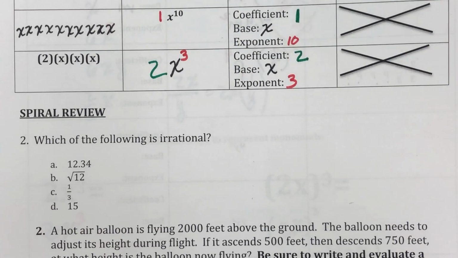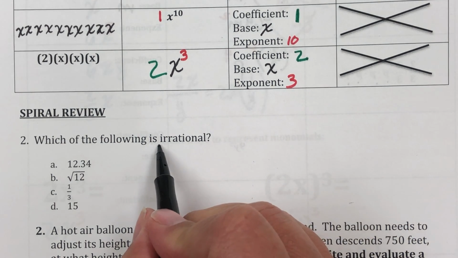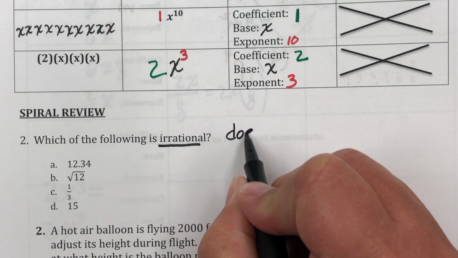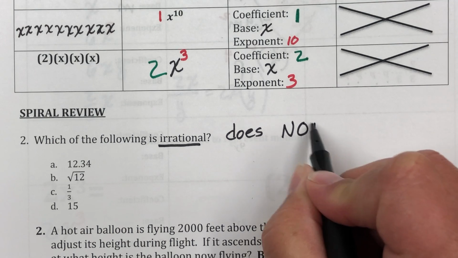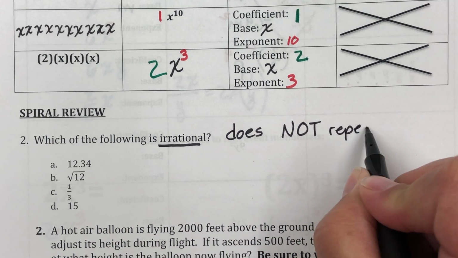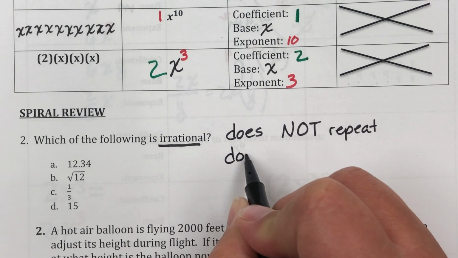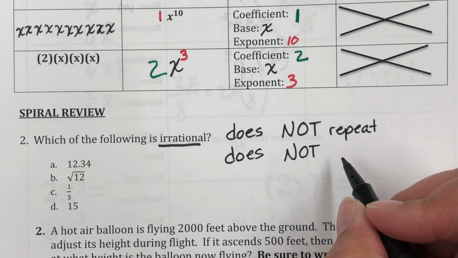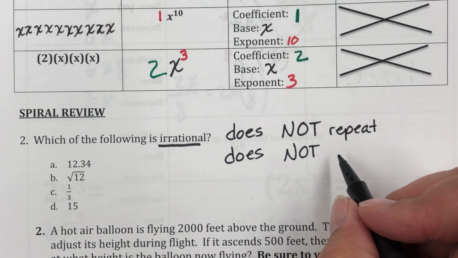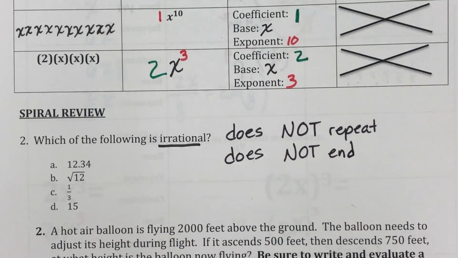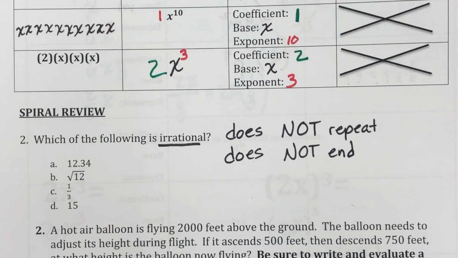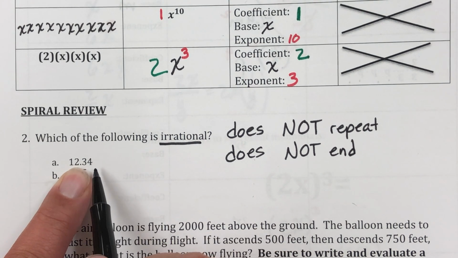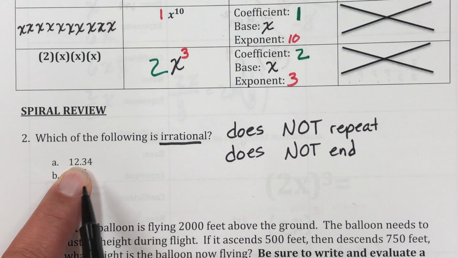All right. Which of the following is irrational? Well, remember the definition for irrational. Irrational means does not repeat, does not terminate. They use the word terminate, which means end, but I'm just going to write end. So non-repeating, non-terminating decimal. Well, that terminates because it stops after the 4.